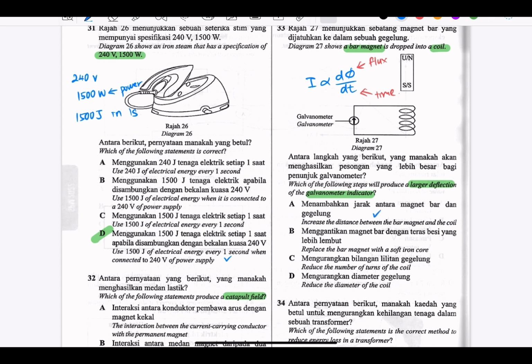Replace the bar magnet with a soft iron core. No, you must use a magnet. Reduce the number of turns of the coil. No. In fact, you must increase the number of turns if you want to increase the induced current. Reduce the diameter of the coil. No. Okay, the answer is A.